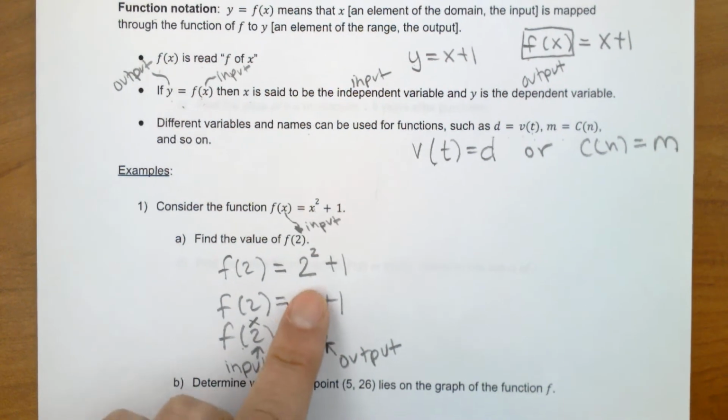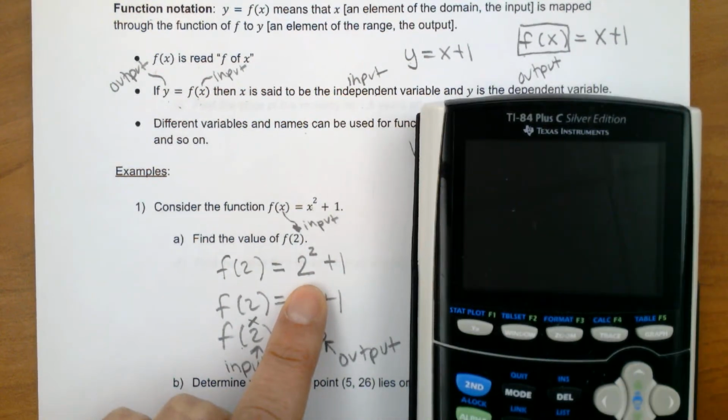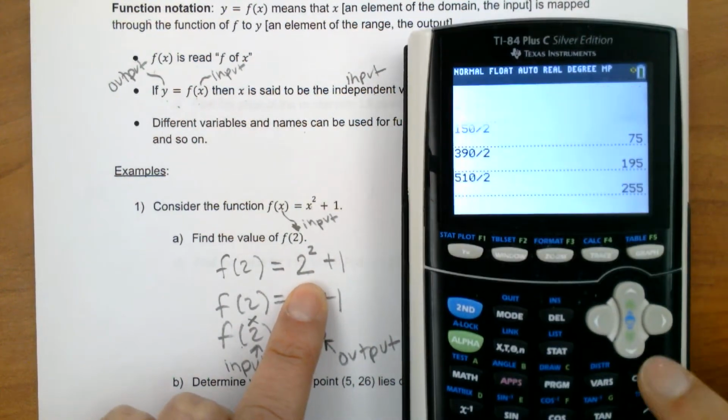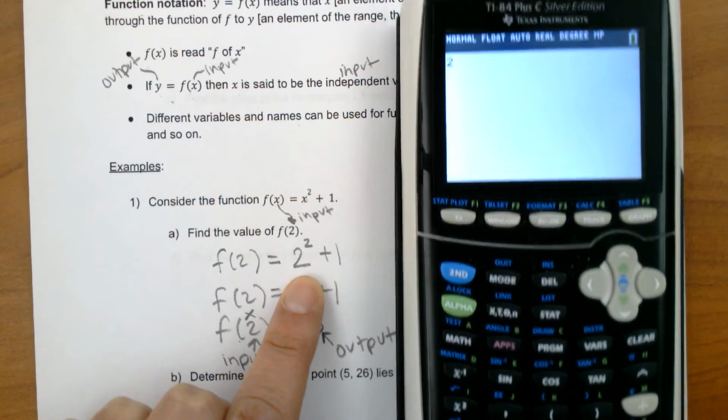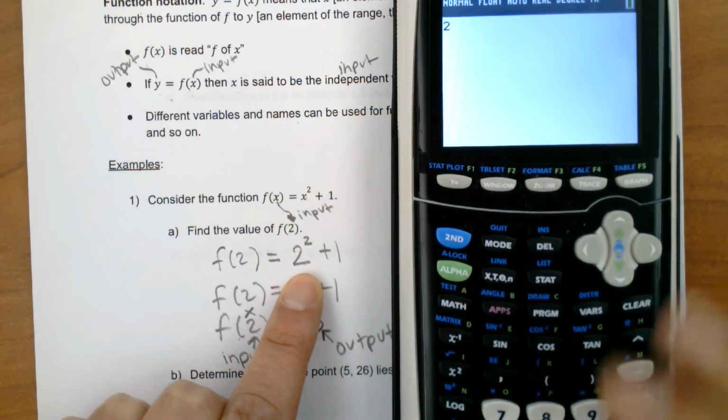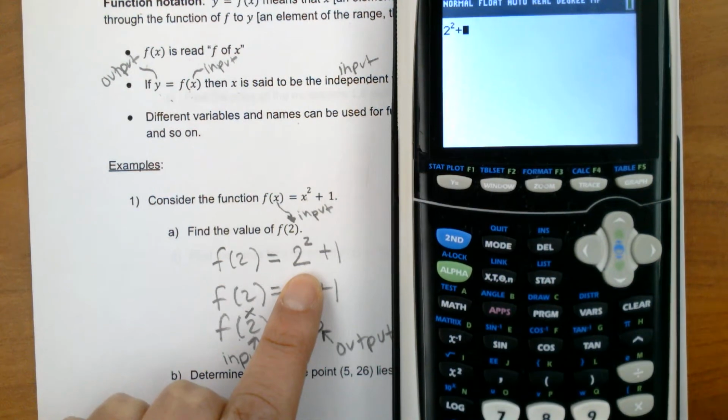We could have also done this in the calculator. The beauty of this course is that we can use a calculator for everything. So what we could do is we can do 2 and then see this little square button down here. We could press squared and then plus 1 and we get 5.